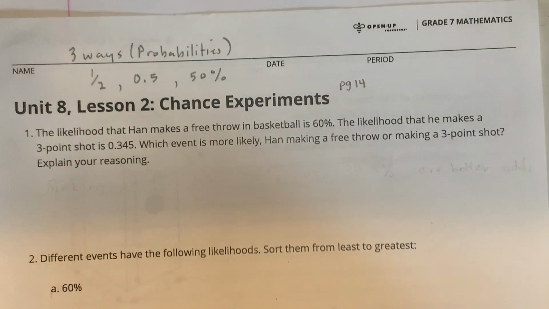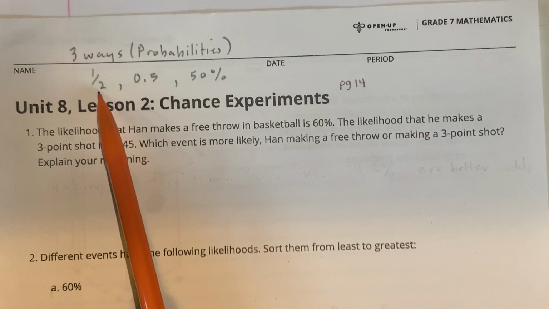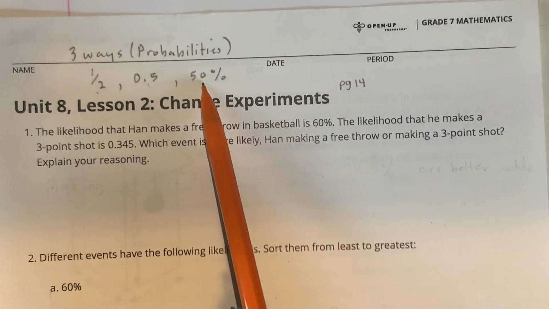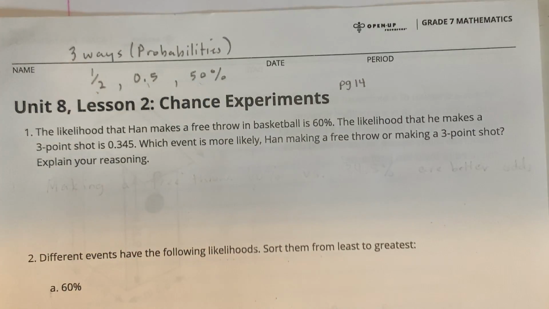Okay, remember, as we said in the last video, there's 3 ways that we can write probabilities. There's the fraction way, 1/2. There's a decimal, 0.5, or there is a percentage, 50%. Okay, and in some of these problems, you'll notice that they give the probabilities in different forms. And you guys know, from working with fractions and decimals and percentages before in previous grades, that it's usually easiest if you have them all in the same form when you compare them.